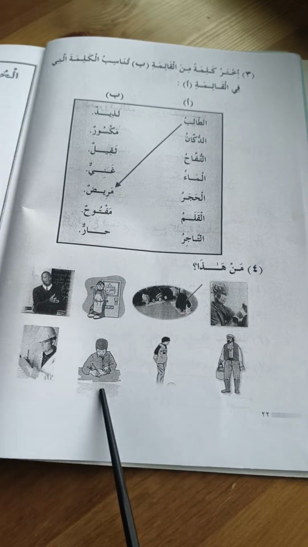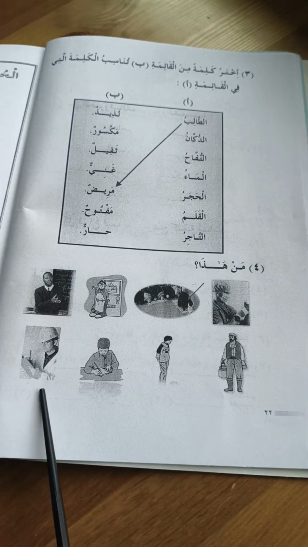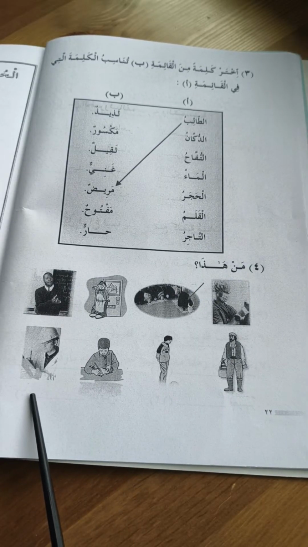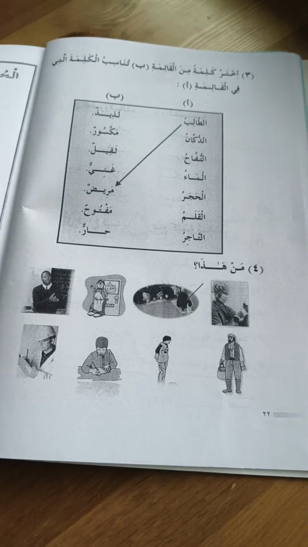A boy. من هذا؟ هذا طالب. This is a student. من هذا؟ هذا مهندس. This is an engineer.